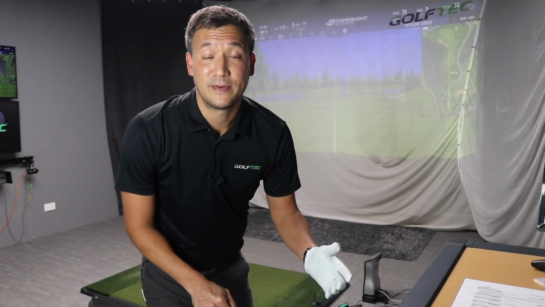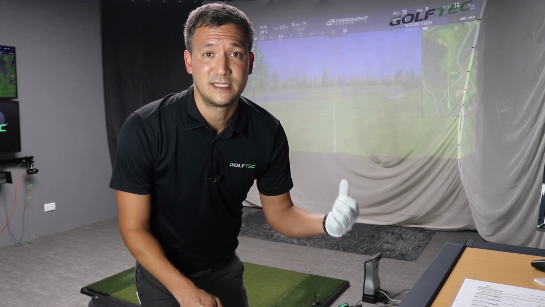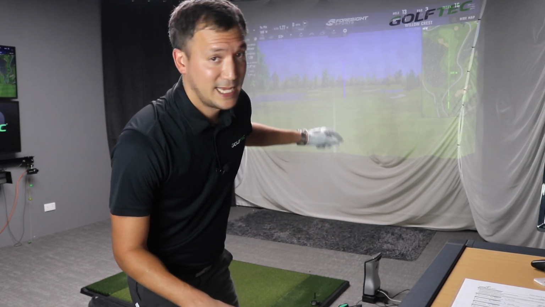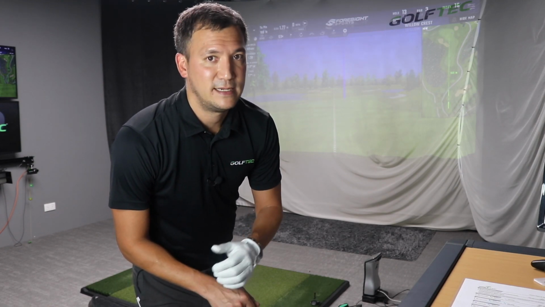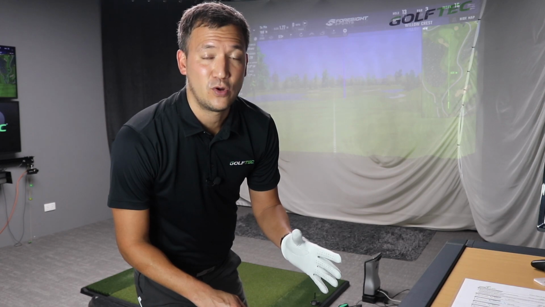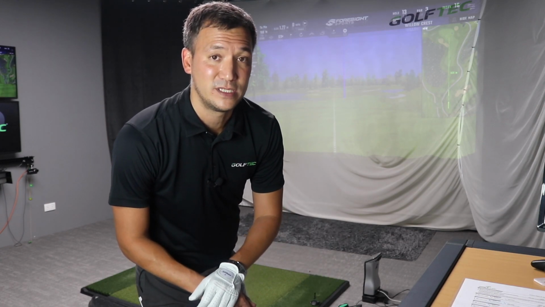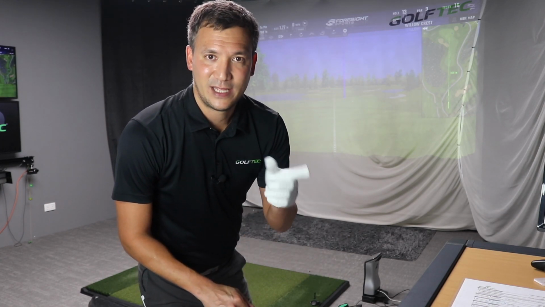Alright guys, so I'm now going to put this into practice. I'm going to hit a few shots at this par 3 hole just behind me with the GC Quad. I'm going to hit 5 shots, drawing the ball into that hole. I'm going to hit 5 shots, fading a ball into that hole. Then we're going to have a look at the data together and see what we can discover.